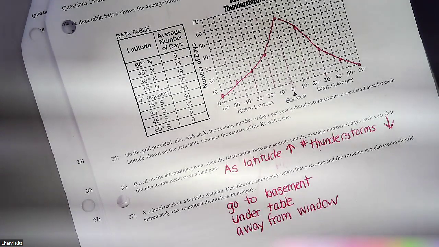Like if you are in the middle of an earthquake, you can't evacuate, so don't put that as an answer. But if you have a hurricane, you can evacuate because you do have some time to get ready for them. So these are almost like give-me answers, as long as you answer the question they're asking.